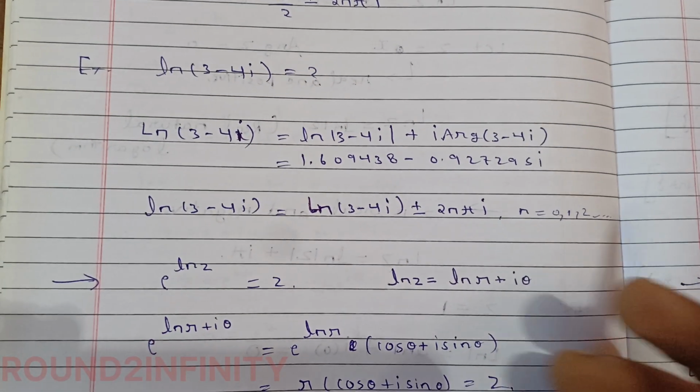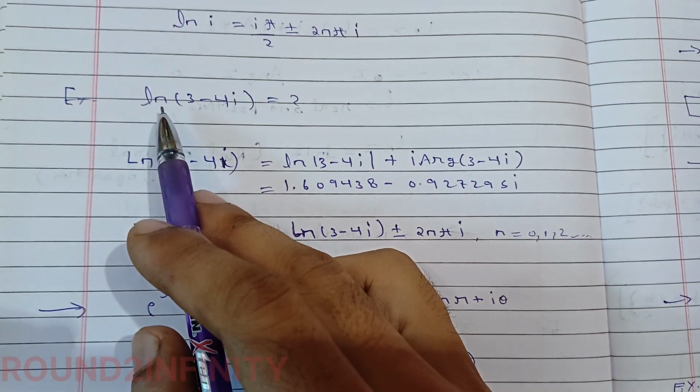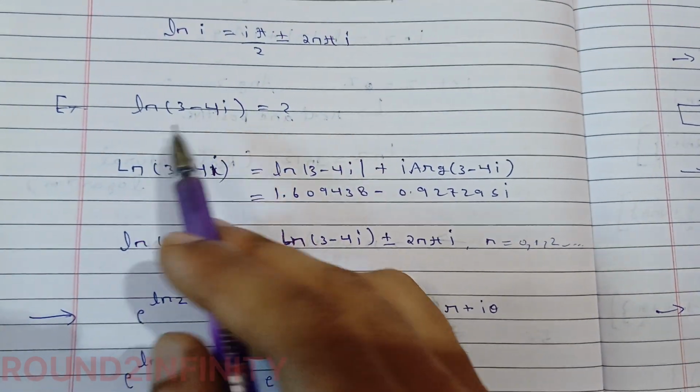Now let's see some complex example. We need to find the log of 3 minus 4 iota.